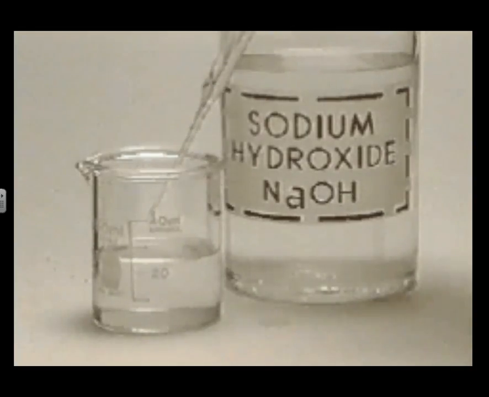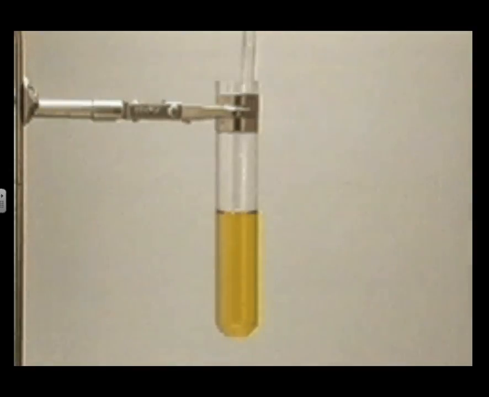In the test tube, we have an aqueous solution containing iron 3 ions. To this, we will add a solution of sodium hydroxide. A precipitation reaction occurs that produces iron hydroxide, an insoluble metal compound.